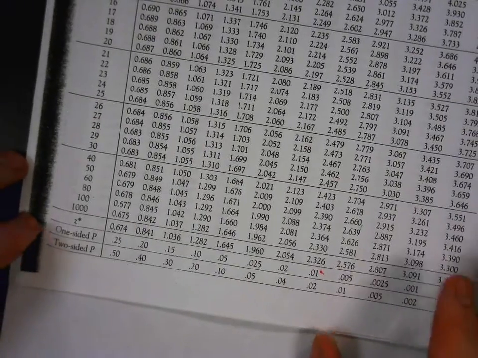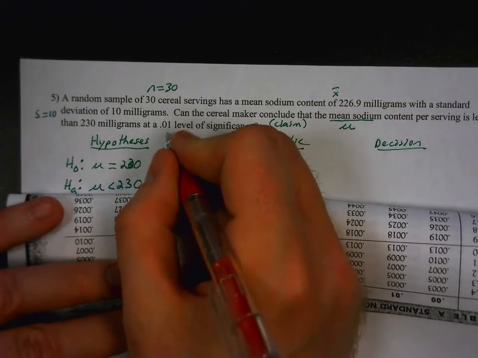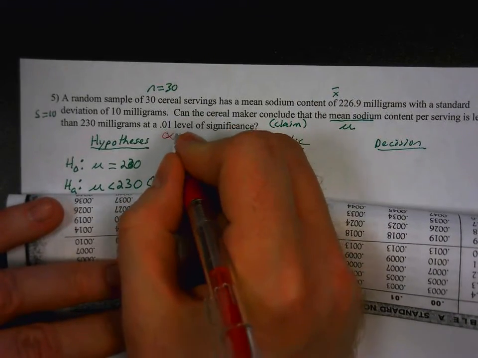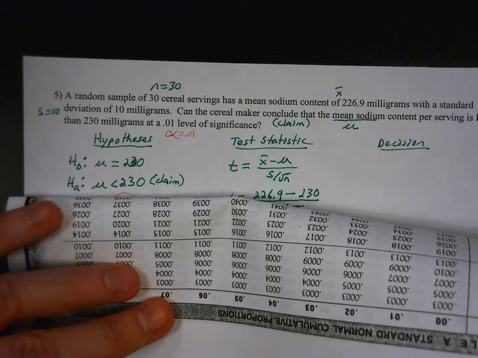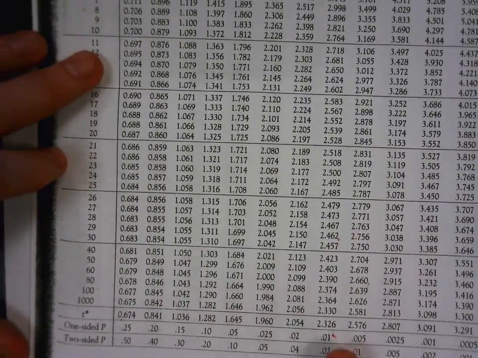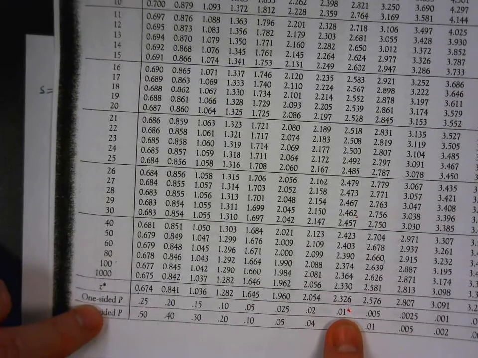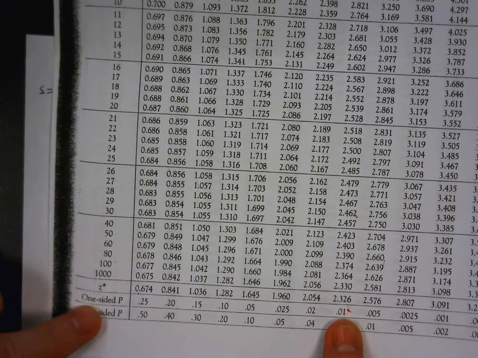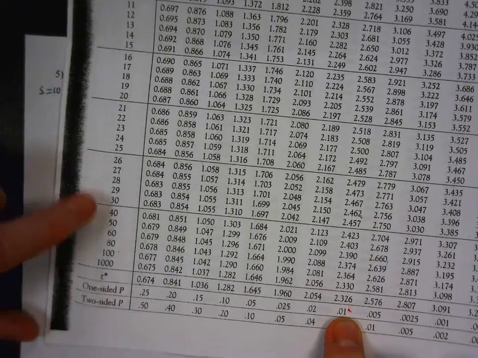So we had a 0.01 level of significance. In the question, they told us a 0.01 level of significance, which is what alpha is. So your alpha is 0.01, and what we're looking at here is 0.01 in one-sided p, so a one-sided p-value. Now our sample size was 30, so we have to go to 29 degrees of freedom.